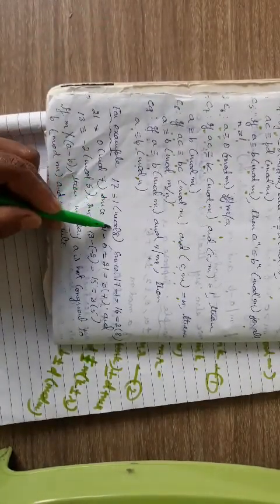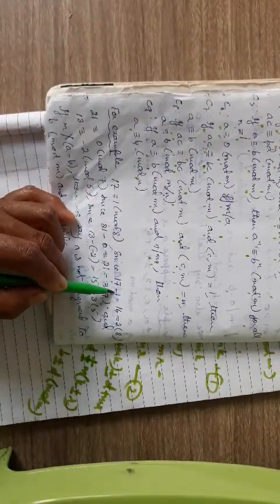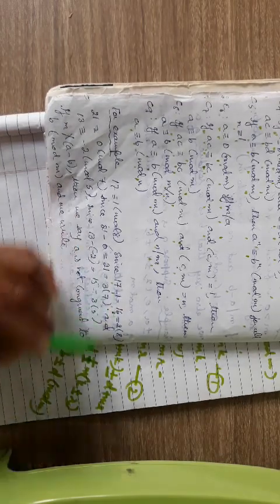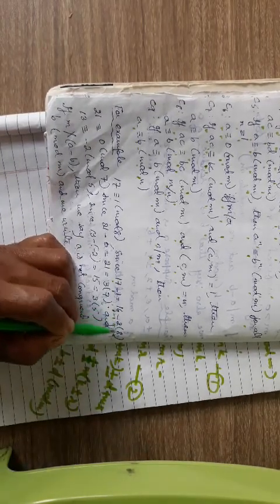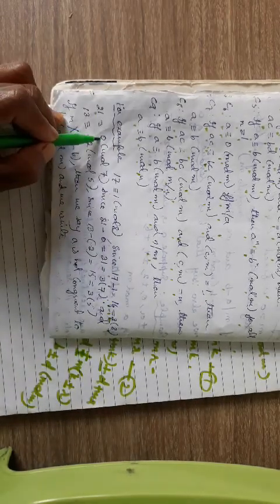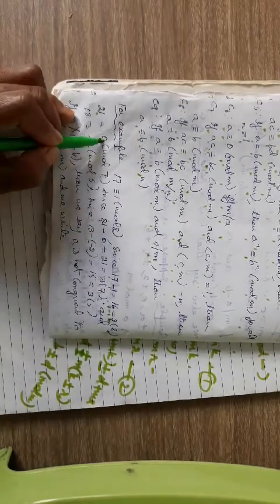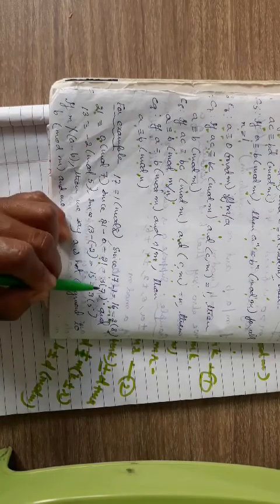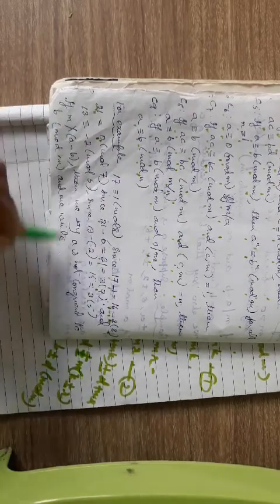For example, 17 is congruent to 1 mod 8, since 17 minus 1 is equal to 16, which is 2 into 8, meaning it is divisible by 8. 21 is congruent to 0 mod 7, since 21 minus 0 is equal to 21, and it is divisible by 7, and so on.